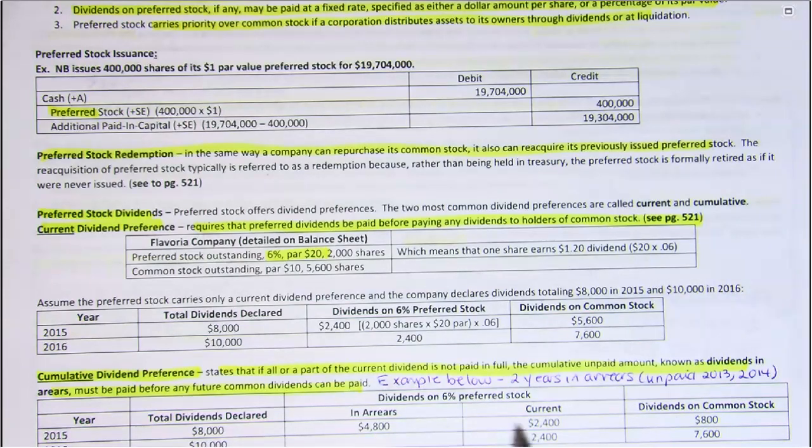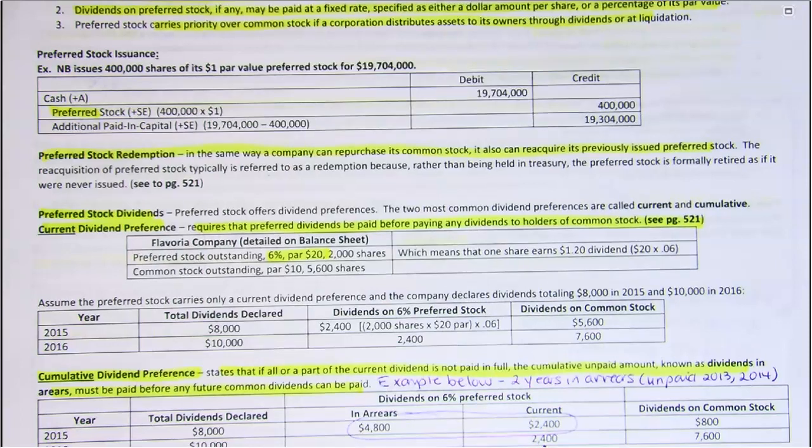The preferred stockholders would also get the current year's dividends. In other words, the preferred stockholders would get $7,200 of the $8,000. So common stockholders would get what's left, only $800. In the next year, now that there are no dividends in arrears, the preferred stockholders would get just their regular $2,400.